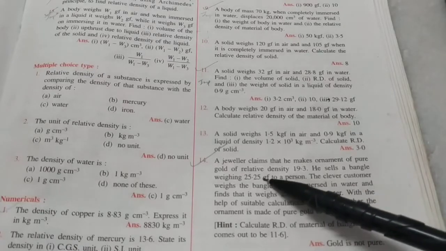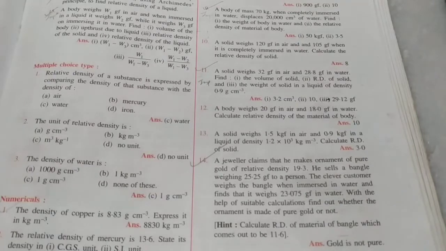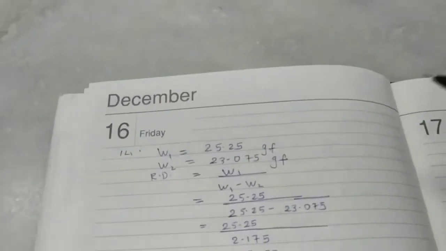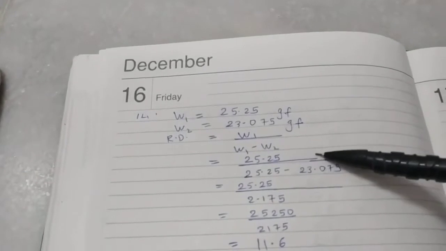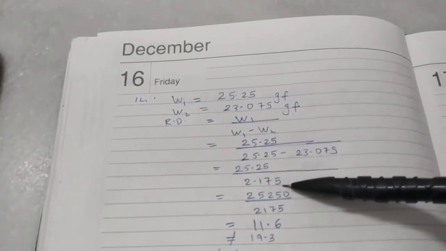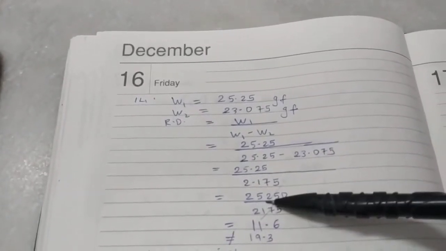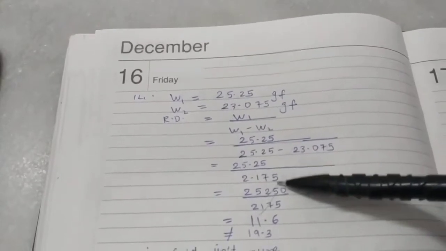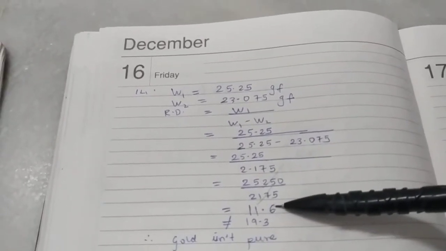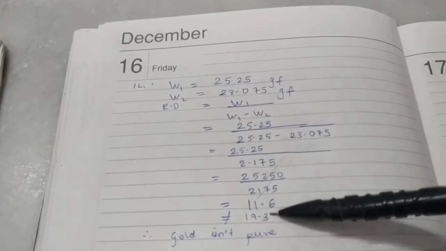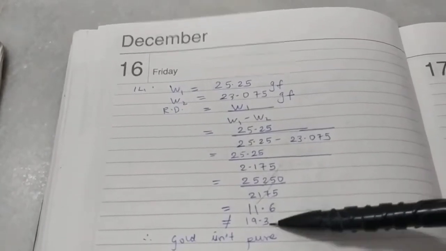Now, using this W1 and W2 value, you can find the RD, because the RD formula is W1 upon W1 minus W2. Substitute the values, shift the decimals, divide this. Do not copy from here. Come on, divide it on your own, and you'll get the answer as 11.6, which is far less than the RD of real gold. This proves that the gold isn't pure.